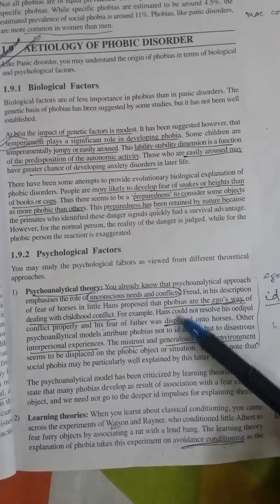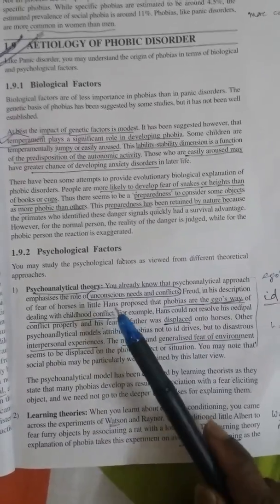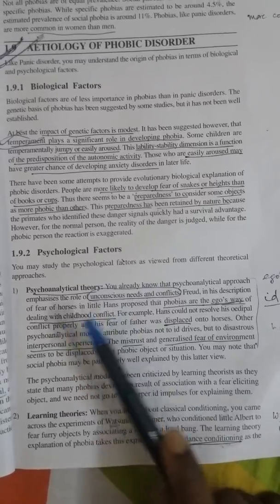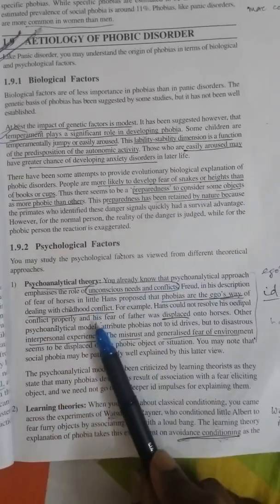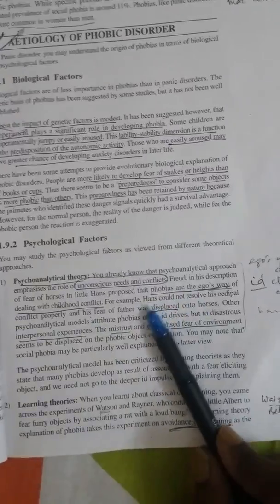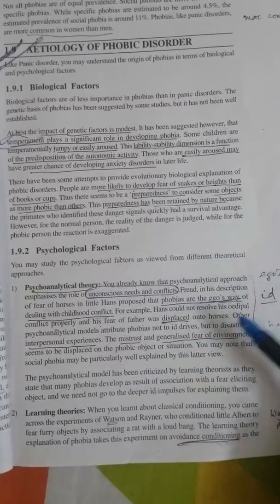Psychoanalytical theory says that there is this unconscious need of conflict. Like Freud had an experience with little Hans. Hans had issues with horses. He feared horses, but it was actually his fear towards his father which was projected onto the horses. So it's displacement of fear. The ego is trying to adjust the repressed fear by putting it onto something else. That's what psychoanalytical theory says.